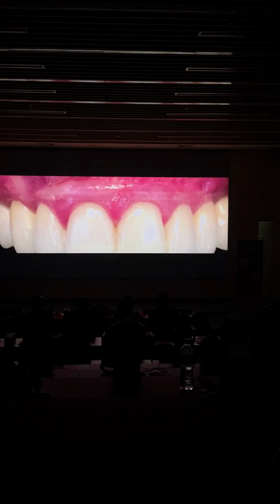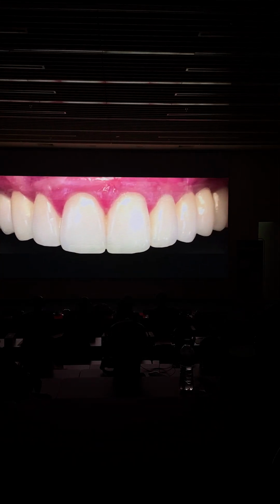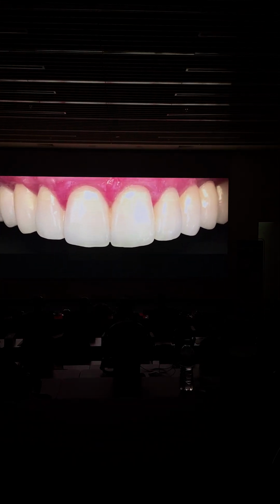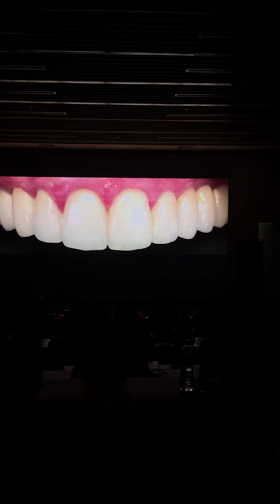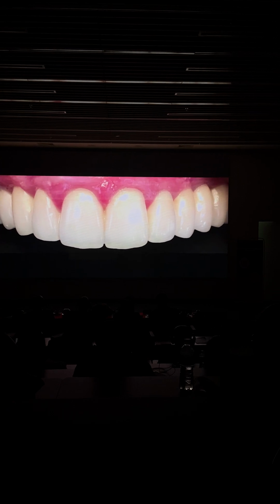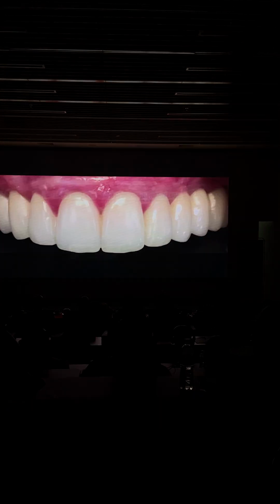So you don't need to, this is from Smileline, they came up with another prototype. You don't need to calibrate your camera. It's true that sometimes the colors are not as nice, but you can see here the canine area where we didn't have any horizontal.